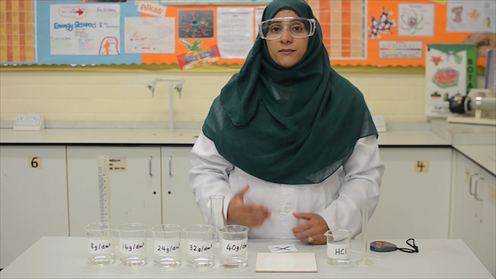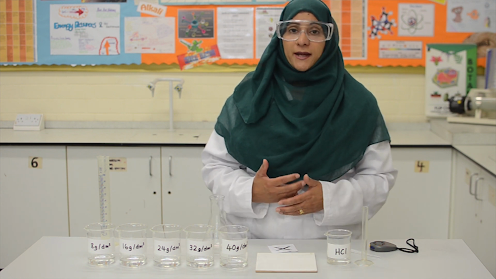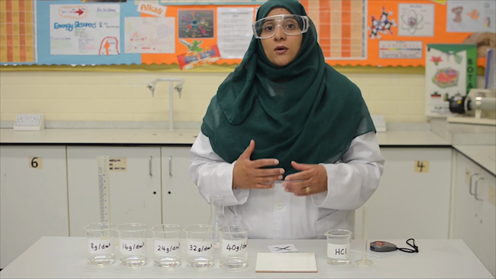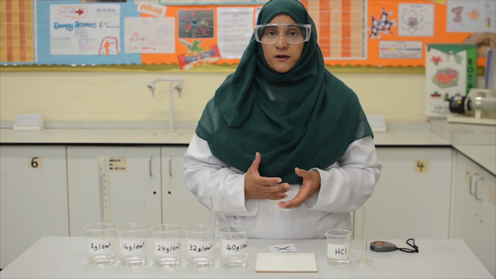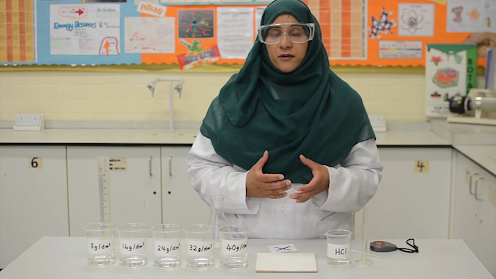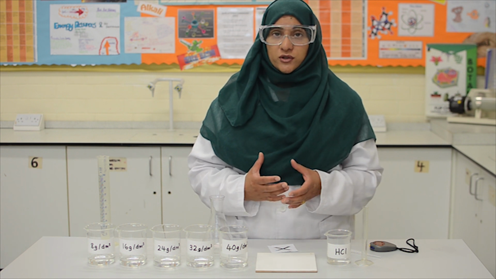When we react sodium thiosulfate with hydrochloric acid, a product is formed which is insoluble, and it is a cloudy yellow precipitate. This is sulfur. The sulfur is what produces this yellow and cloudy mixture.